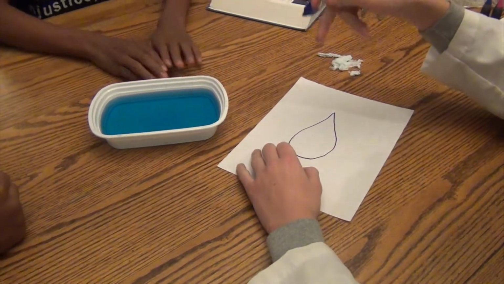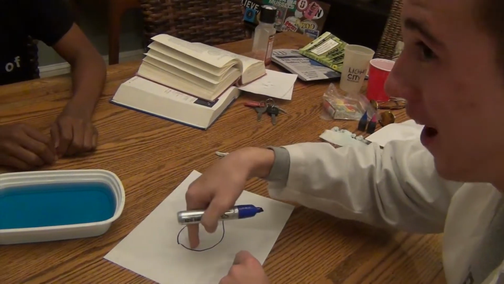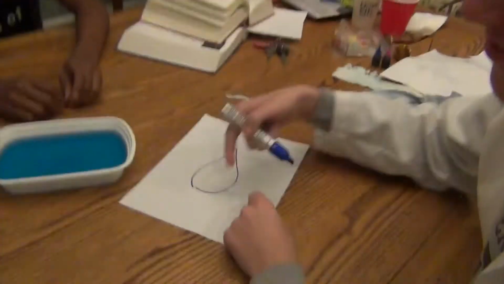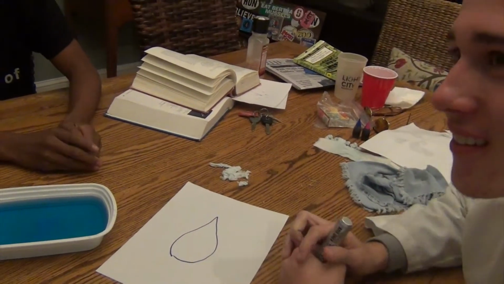That's the shape of water. I'll tell you how it gets that shape. As it falls, the Earth's gravity pulls on the bottom more than the top. That's why it's fatter at the bottom. That makes sense. Why would it be a sphere? There's a common misconception.